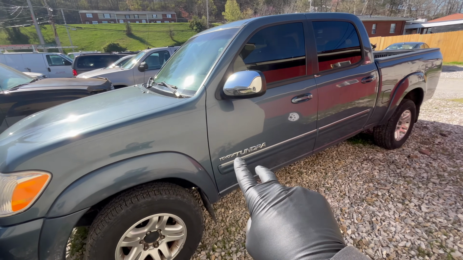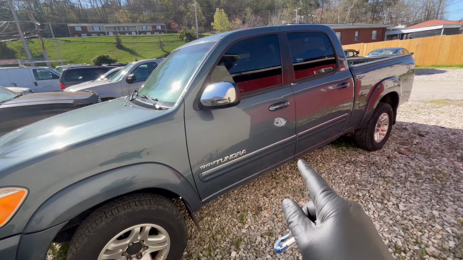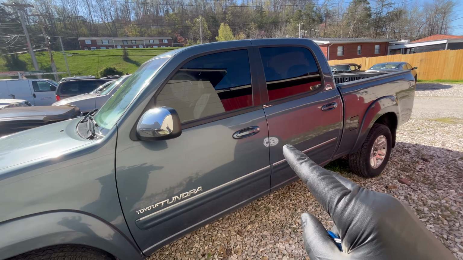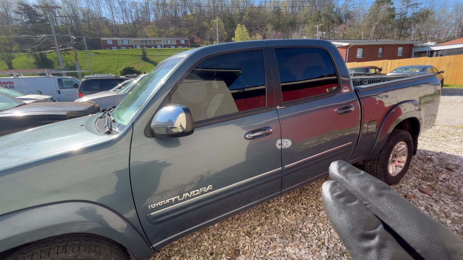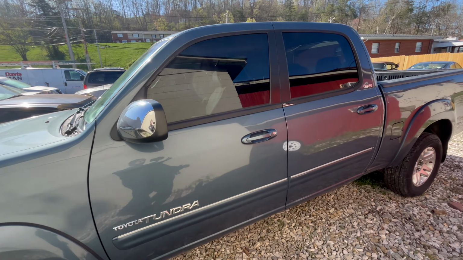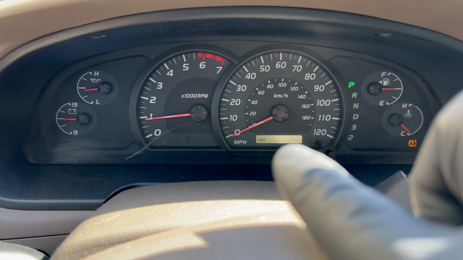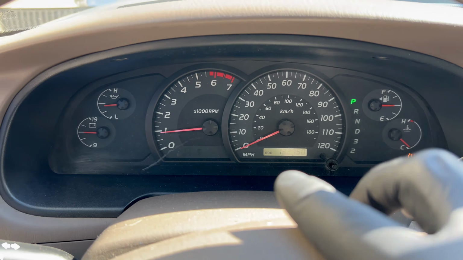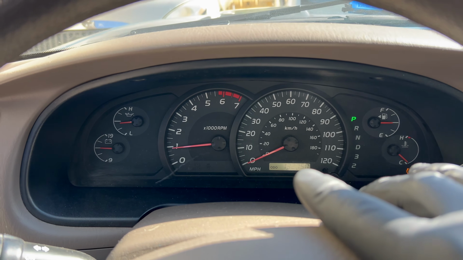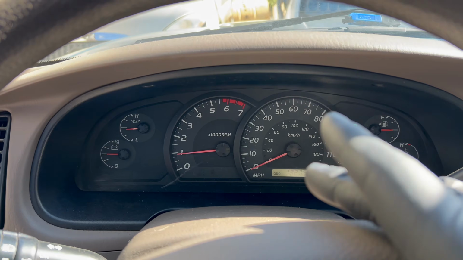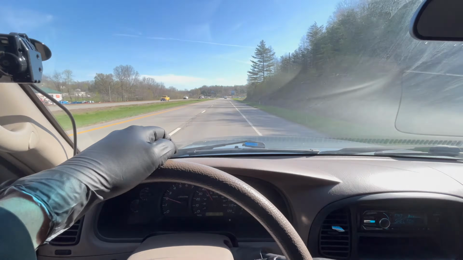This is my Tundra here, has the million-mile engine with the 4.7. If I told y'all what I paid for it, you would not believe me. Ask in the comments what I paid for it, and I'll let you know there. It's in pretty good shape too. Yeah, it has 132,000 miles. When I got it, I think it was around 117. All right, on our way to O'Reilly's.